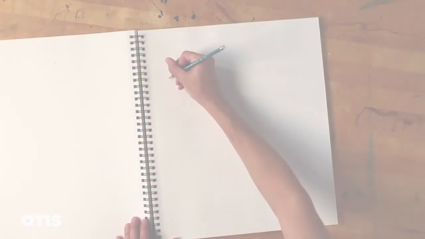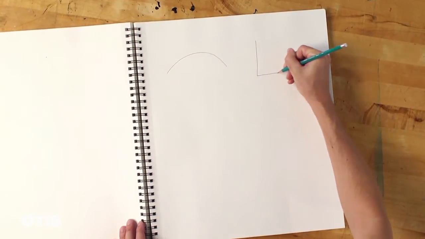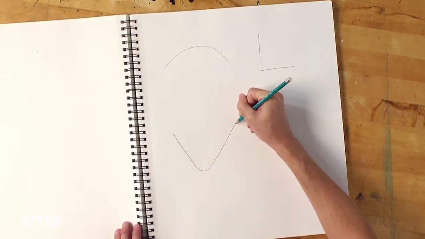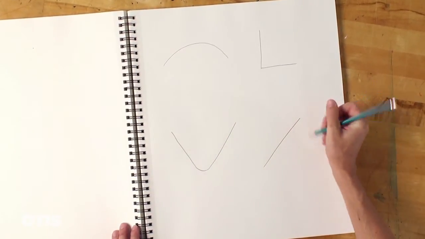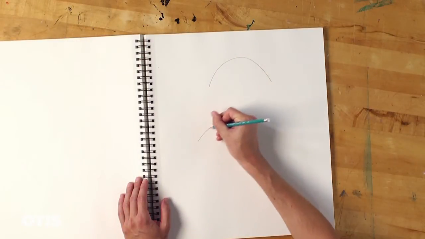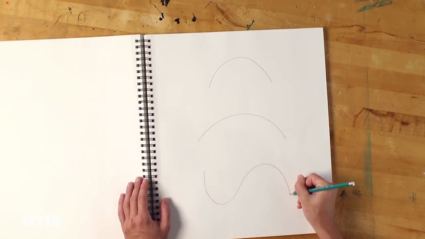There are 4 types of line that we will explore here: curved, angled, bent, and straight. Here are some examples of curved lines. A curved line has a curved axis. It can be thin, wide, or S-curved.